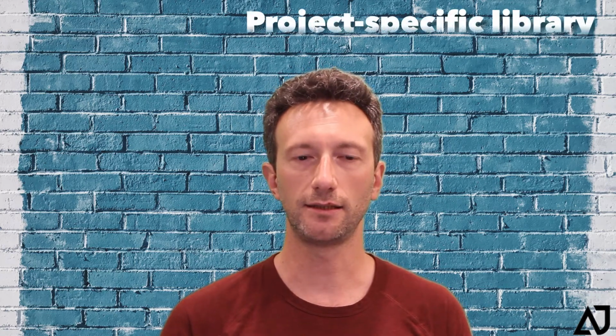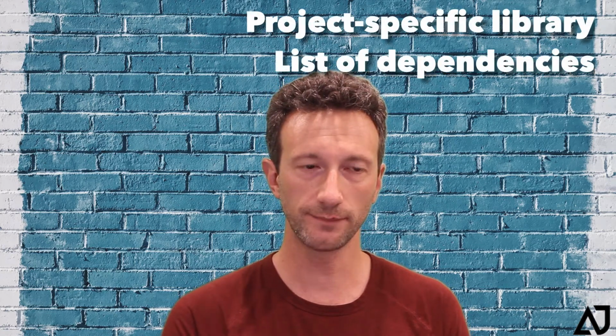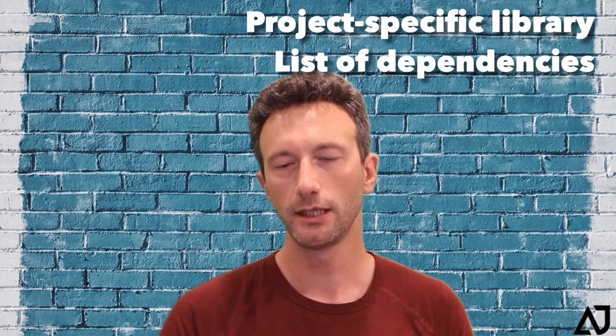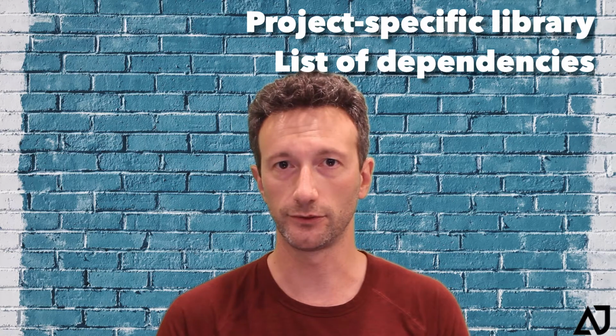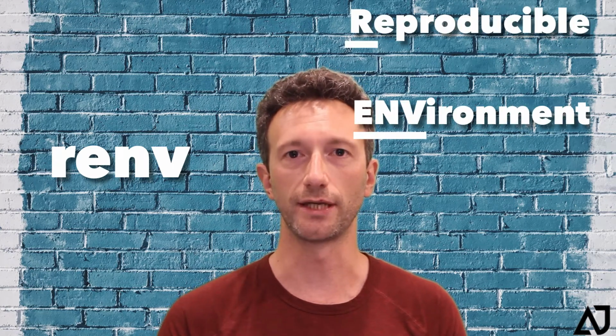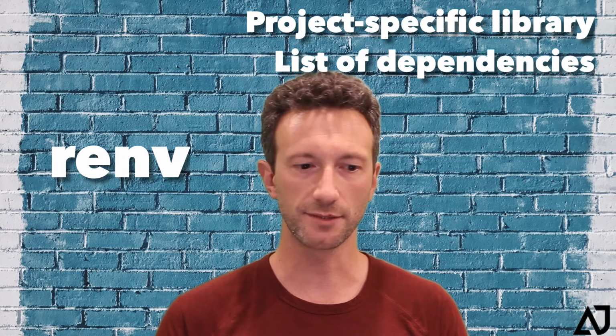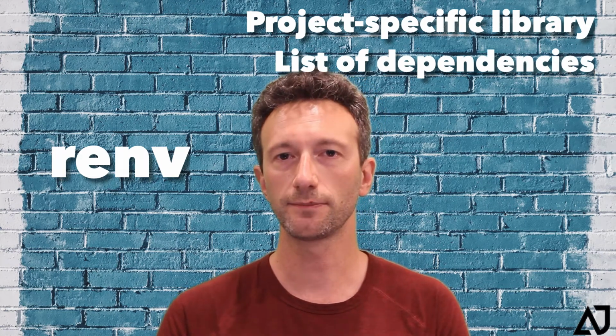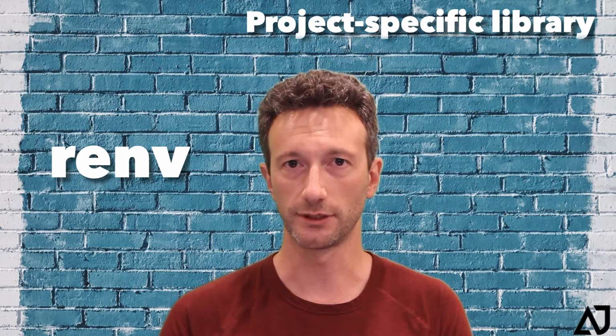We need an environment manager that can create a library that is specific to our project, and it can also create some sort of list of all the dependencies that we are using and the exact same version of those dependencies. So enter renv. Renv, which is short for reproducible environment, is an R package that does two main things. It creates a library that is specific to your project, and it creates a list of all your dependencies and the exact same version of those dependencies. So that's exactly what we need.